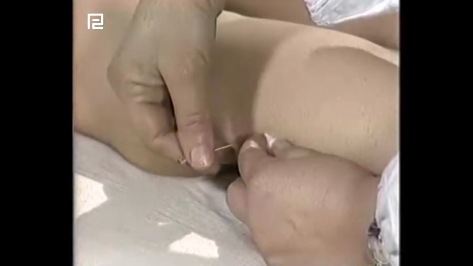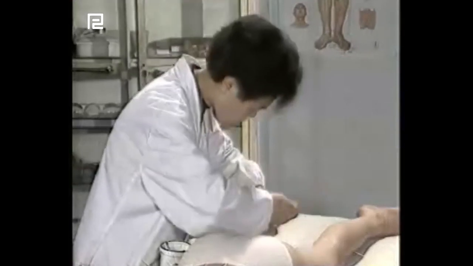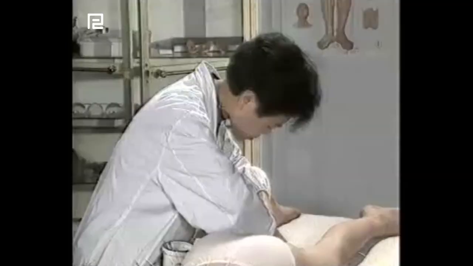Zu san li, yin ling quan, pi shu, and wei shu are chosen to strengthen the function of the spleen in order to generate qi in blood. Qi hai is mainly used to warm the yang and promote the qi. Ge shu, which is the influential point for blood, is selected to regulate and promote blood.